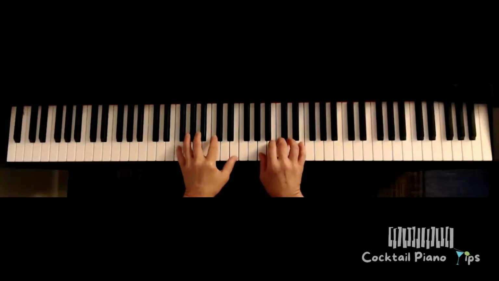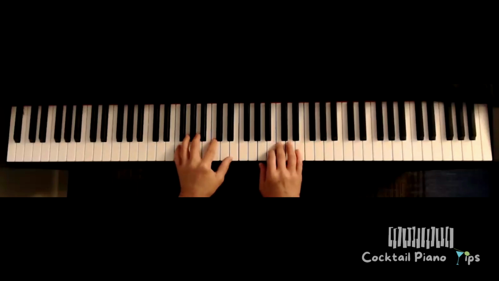What we want to do is develop an appreciation for intervals. Intervals, we call a distance between 2 notes. In music, we call that an interval.